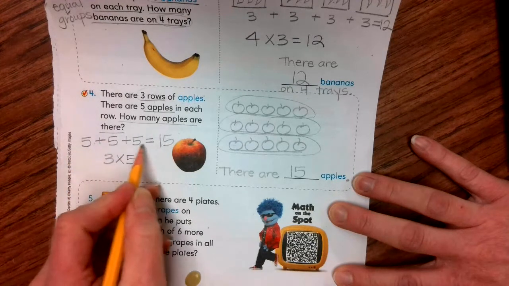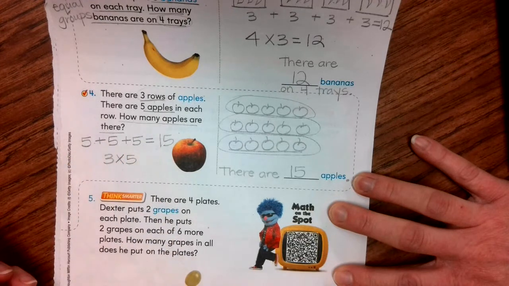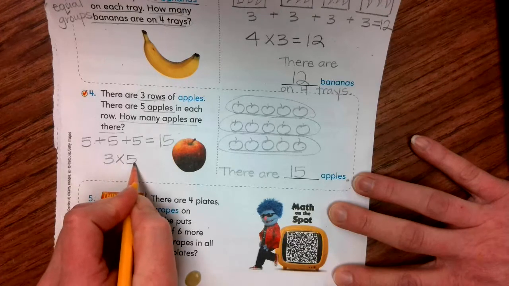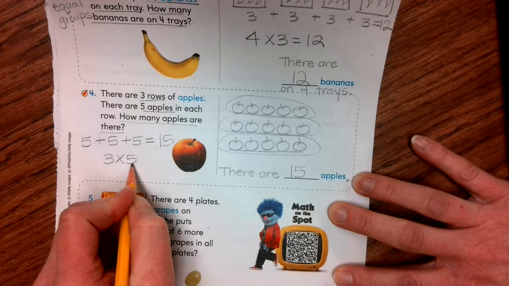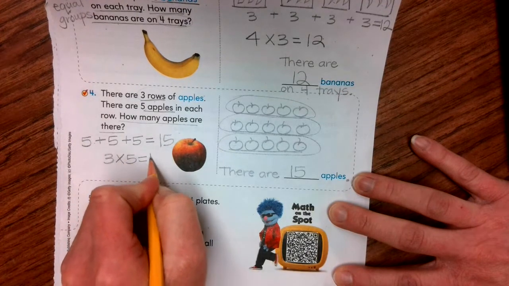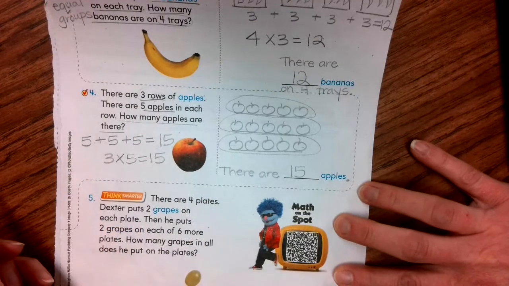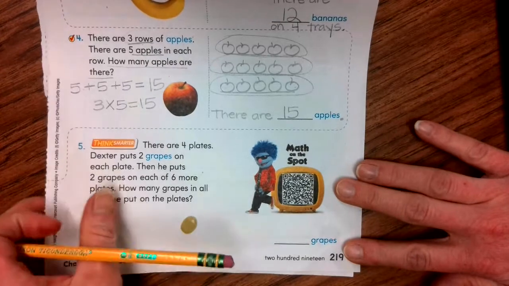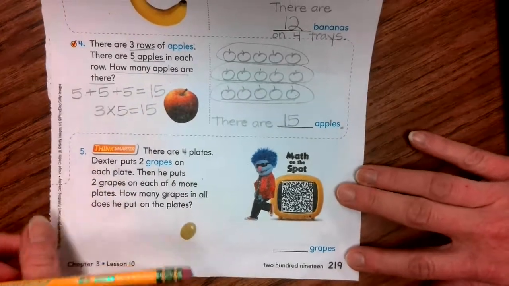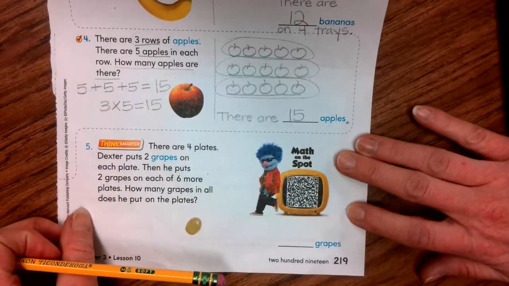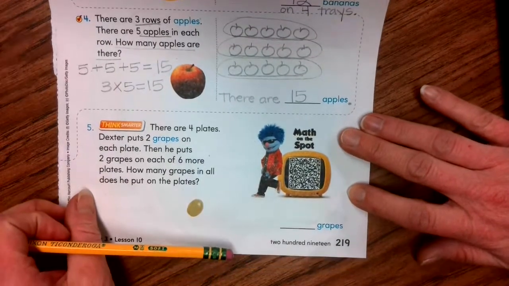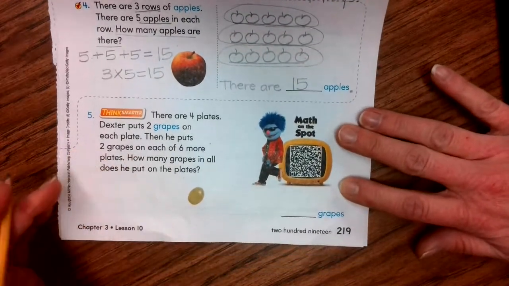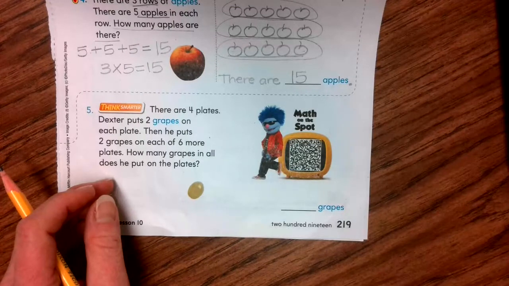Do we have 3 5s here? 1, 2, 3. We do. Or 3 groups of 5, or 3 rows of 5. Yep. That gives us a product of 15. Now we're done. So go ahead and hit pause if you need more time on that one. This one, number 5, is a math on the spot.